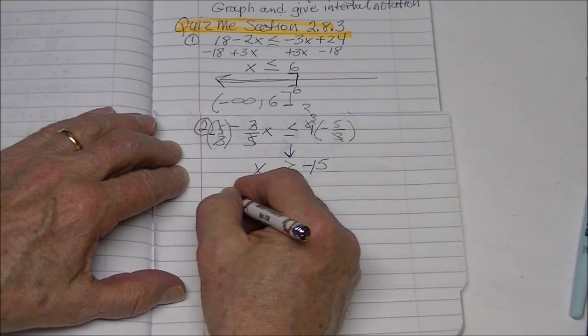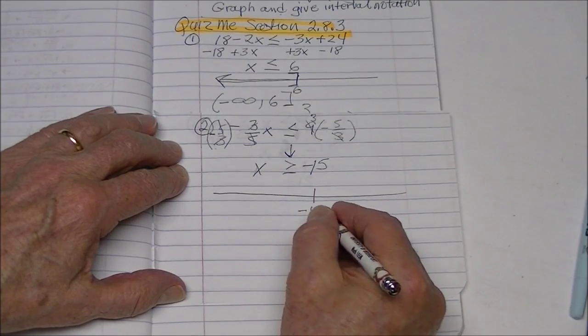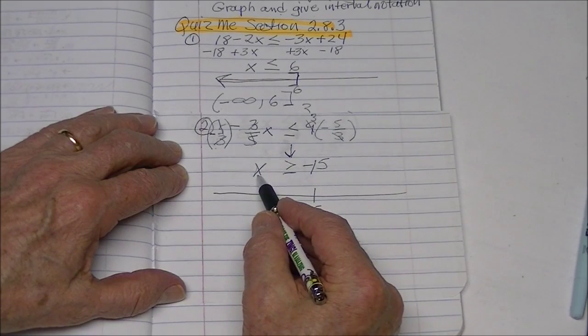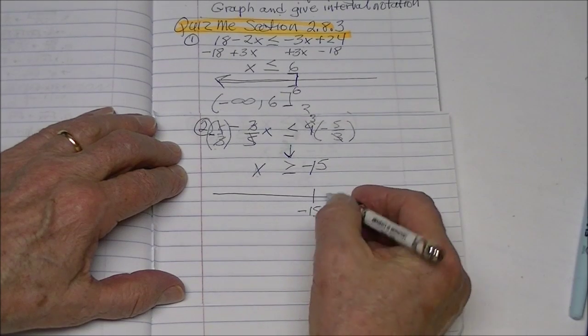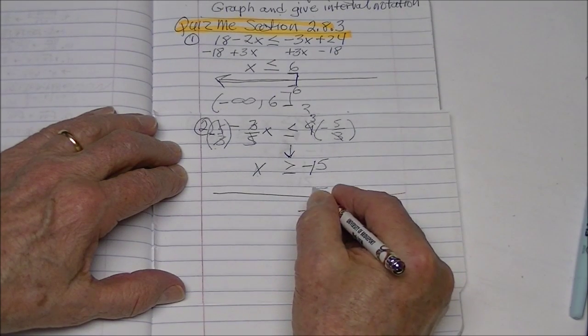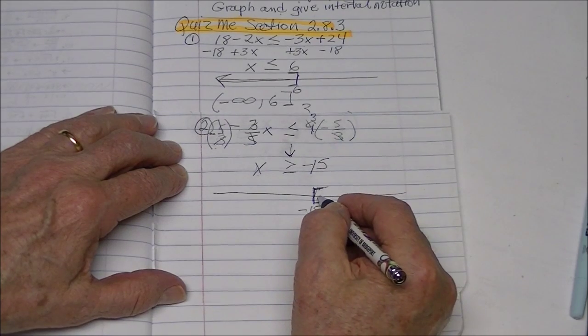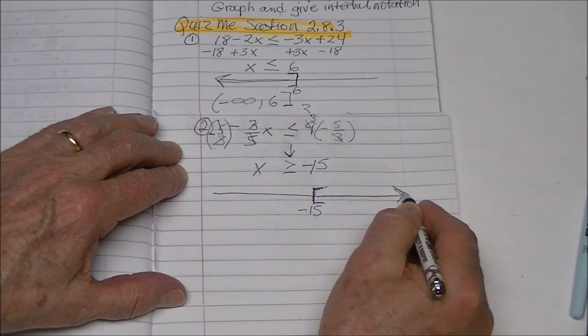So when we draw the graph of this, again, the number we're interested in is a negative 15. And what does it say? X is greater than or equal. So here it's going to be a bracket, because the negative 15 is included in the set.